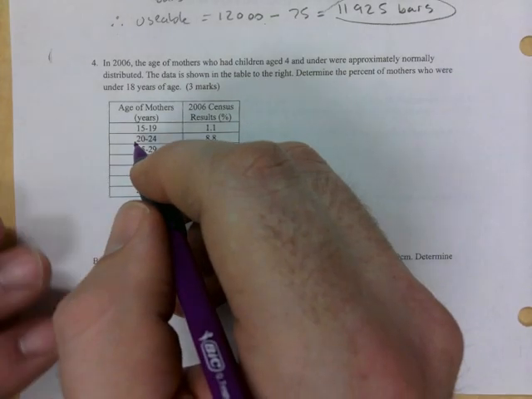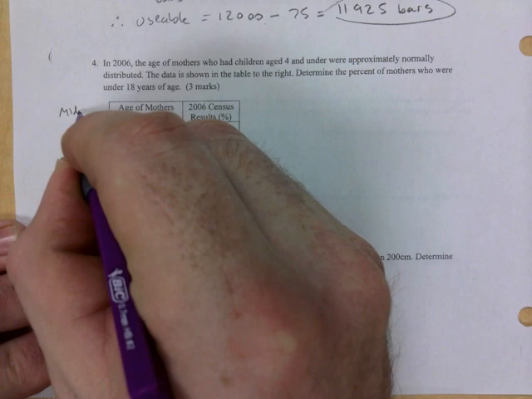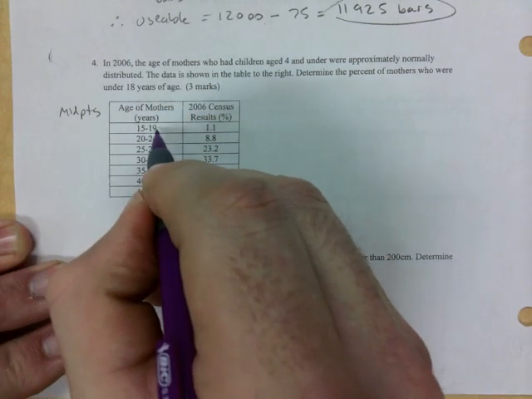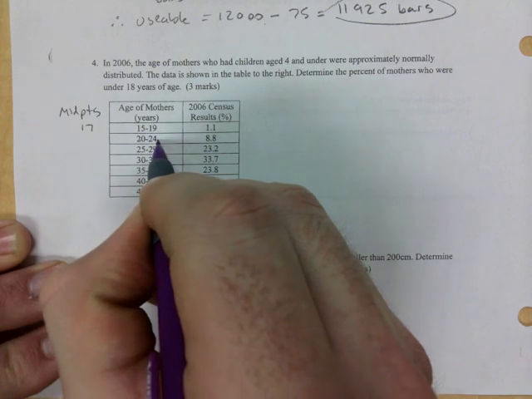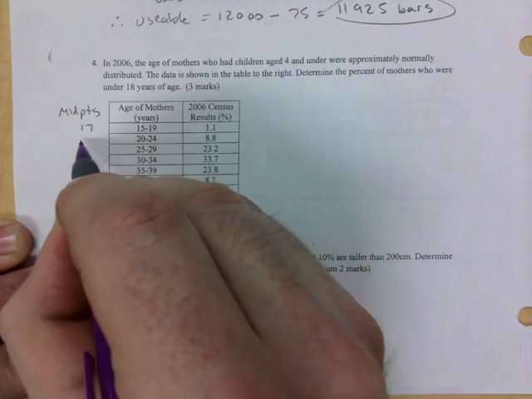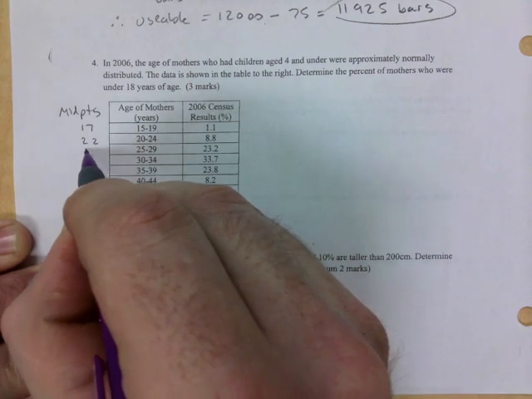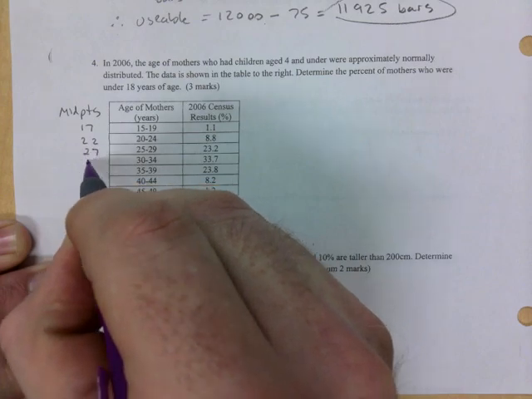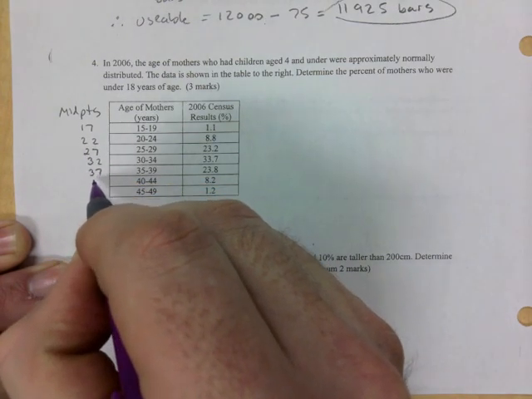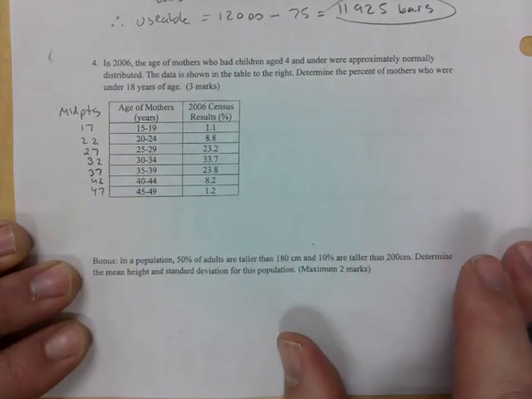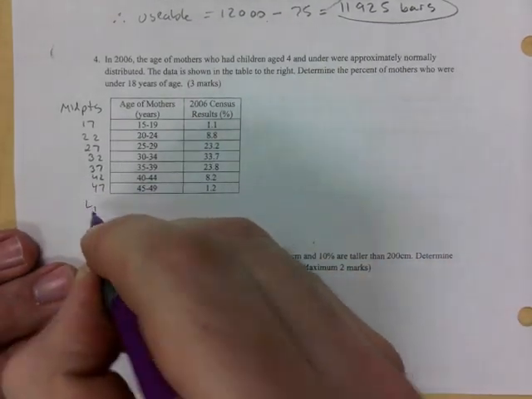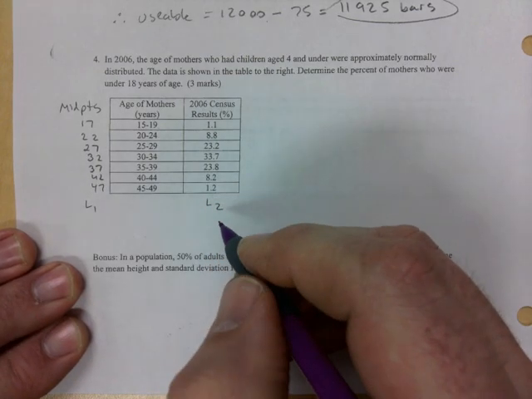Okay, so the midpoints, right? 15 plus 19 divided by 2, that's 17. 20 plus 24 divided by 2 is 22. And so you will find that you go up by 5. It's 47 here. Okay, so that's your midpoints. That'll be L1. This would be L2.